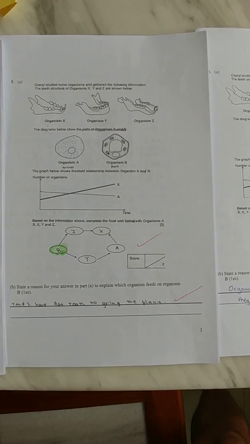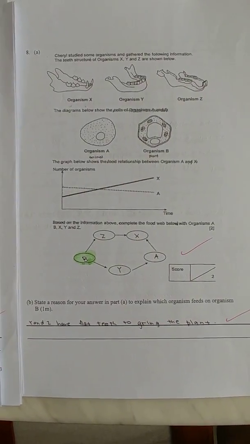So this is my PSLE Science coaching on this topic of food web.